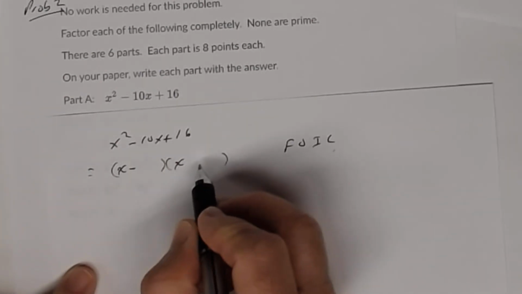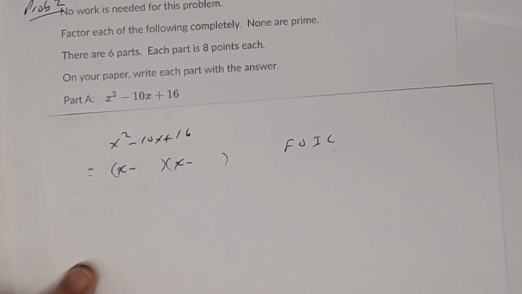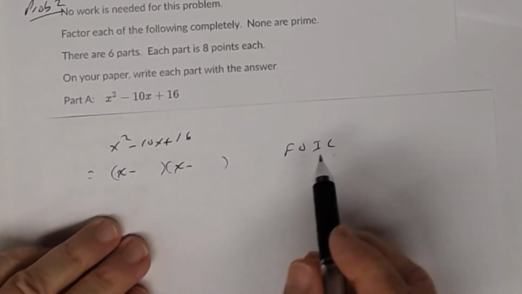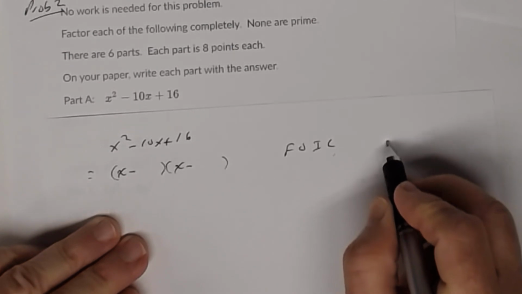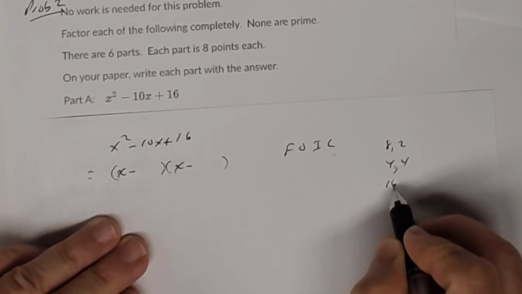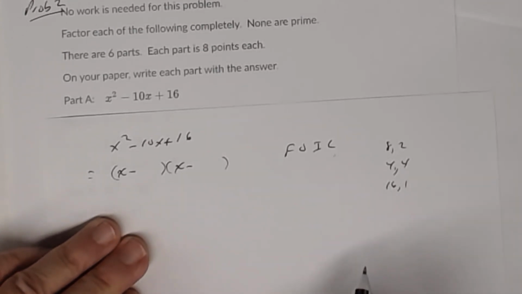So I know that when I factor x squared minus 10x plus 16, I'm going to have x minus and x minus as my two factors. And for 16, there are several possibilities: 8 and 2, 4 and 4, and 16 and 1, whose product is 16.